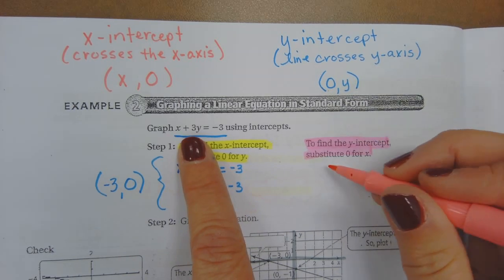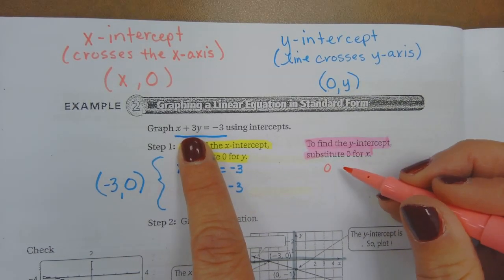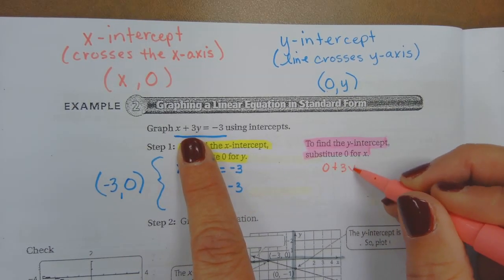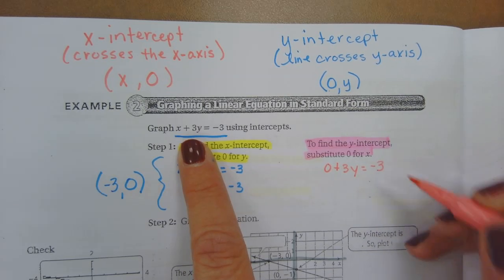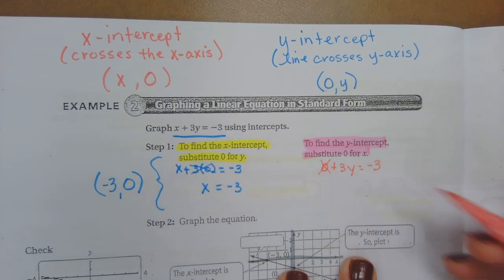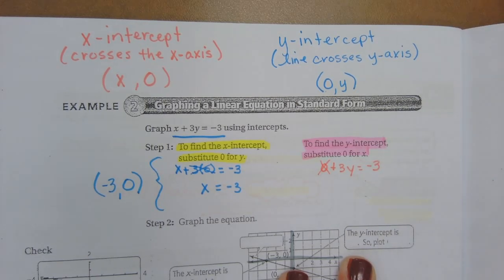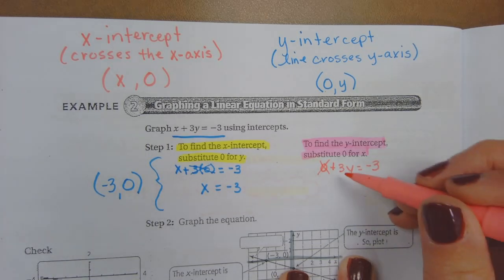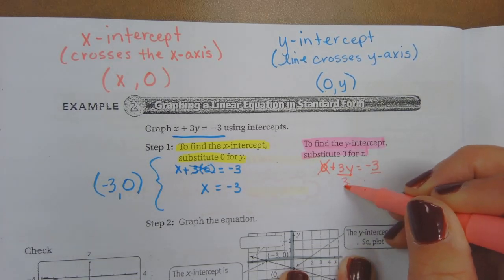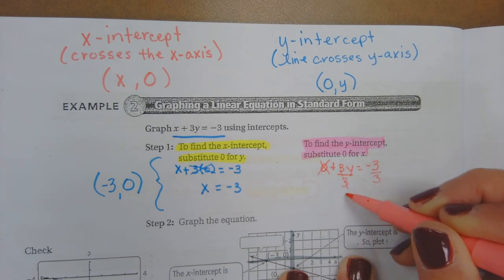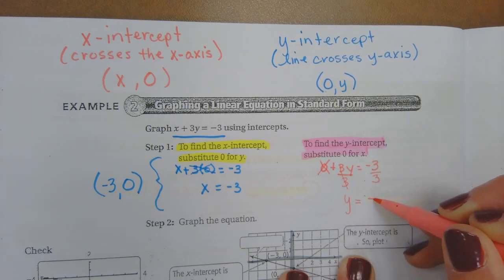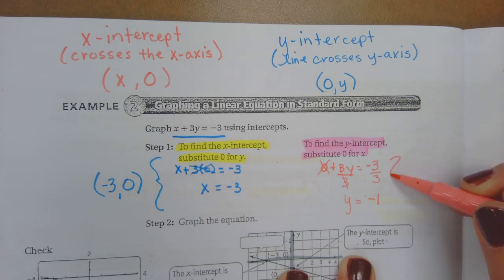So we're going to go back to the same equation. And instead of x, I'm going to put 0. All right, so we can get rid of that 0 because that's not going to change anything. So we get 3y equals -3. What do we do to get y by itself? Divide both sides by 3. And we get y equals -1.